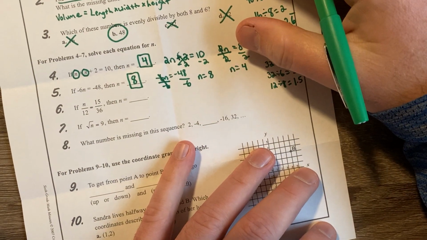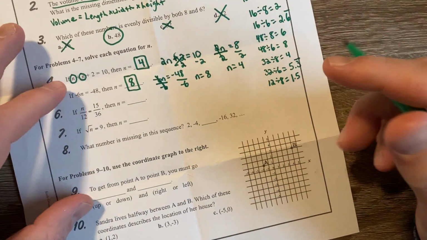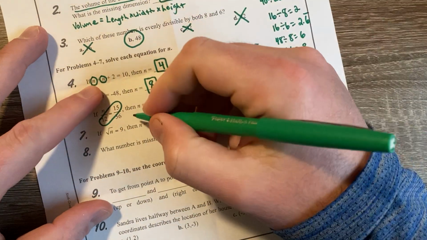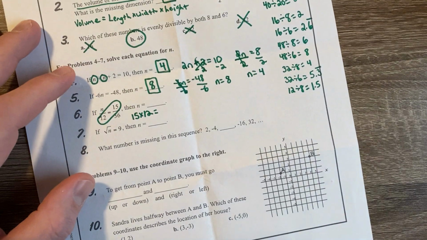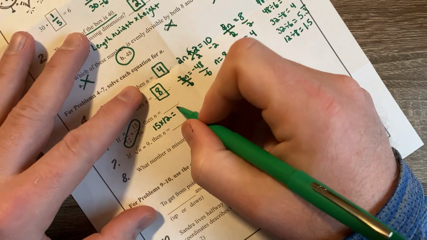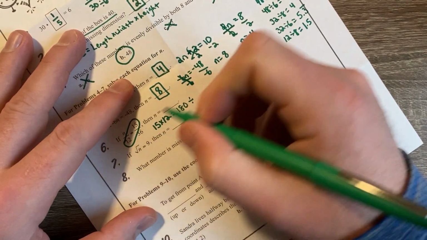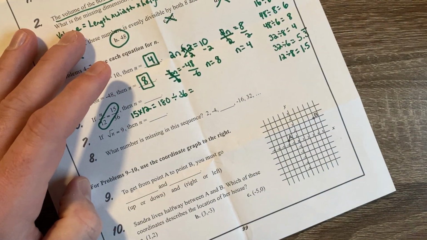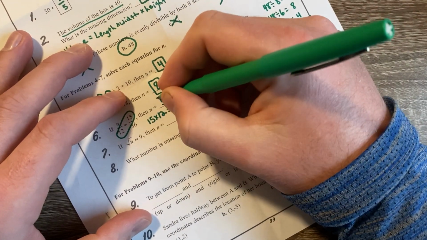Number 6 is a proportion. If n over 12 equals 15 over 36, then what's n? To solve a proportion, we start out by cross multiplying. So we're going to do 15 times 12, which is 180. And then the last step is you divide by the other number that was there, which is 36. And I get 5. So n is going to equal 5 for this one.